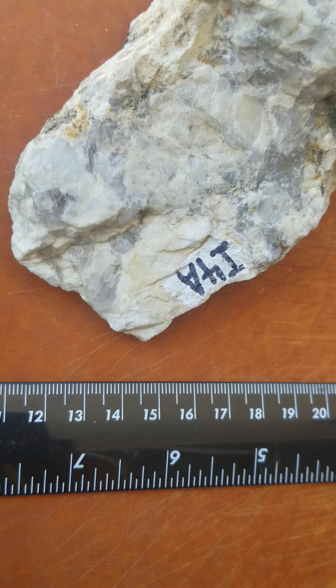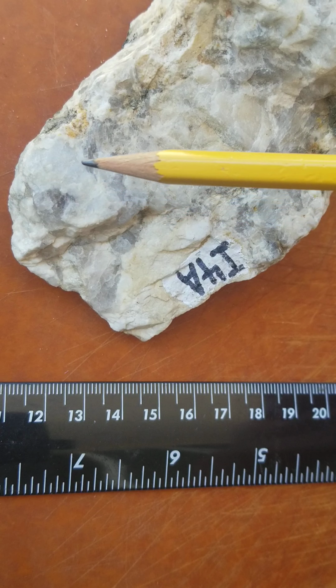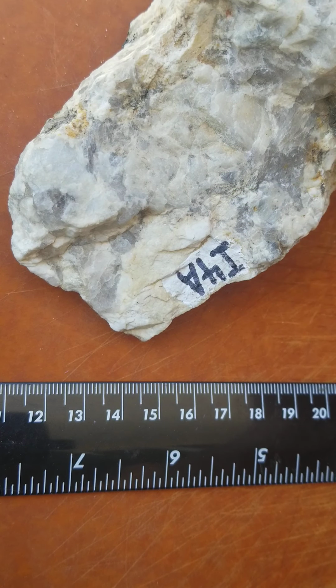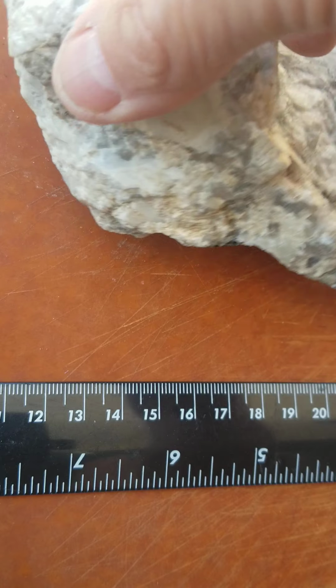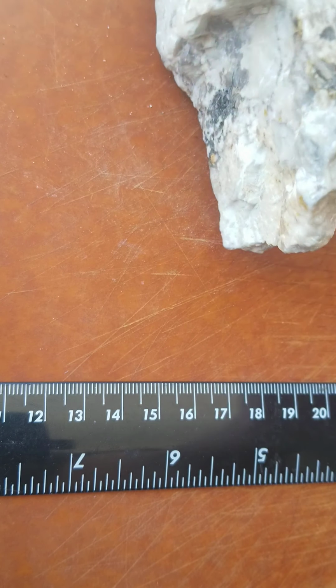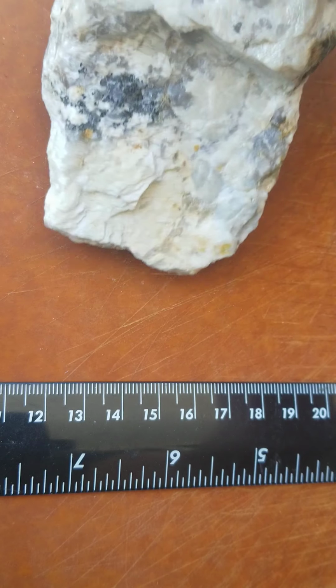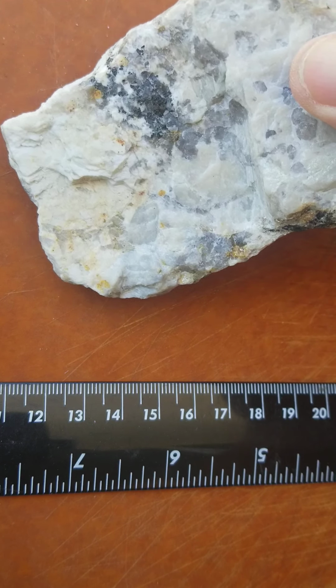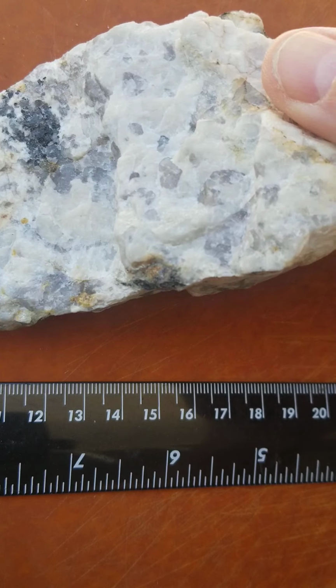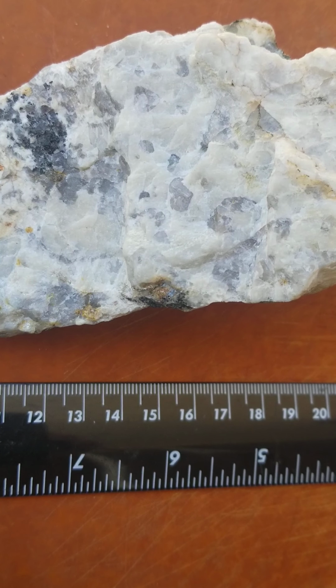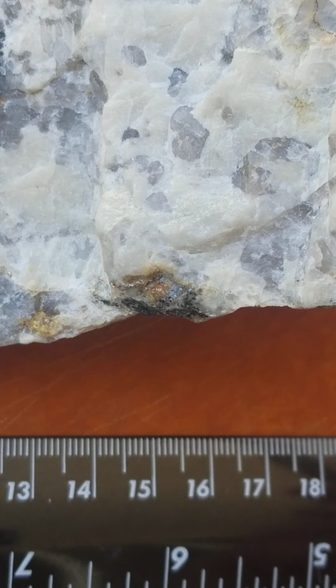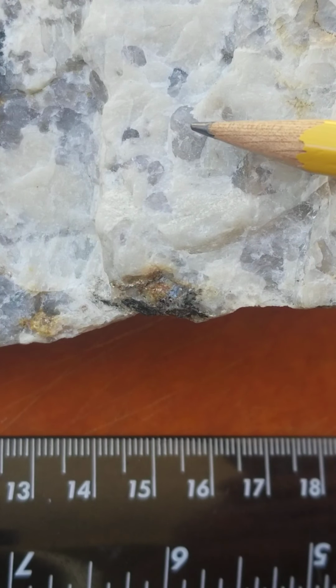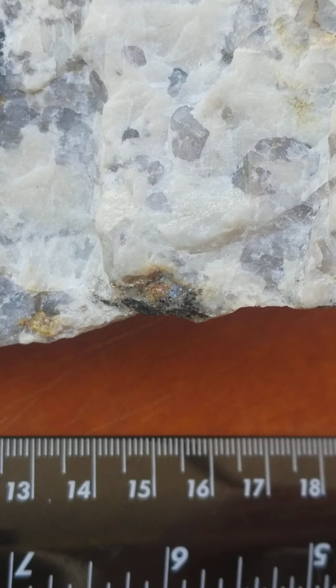So what's the texture of this extremely coarse-grained rock? What's the textural term? It would be pegmatitic. So this rock has a pegmatitic texture. A lot of K-spar, a lot of potassium feldspar in the rock, and then the sort of dark gray or medium gray glassy minerals. Right here. So these grayish glassy minerals here and here and here, that's quartz.